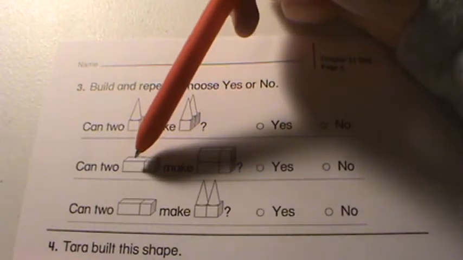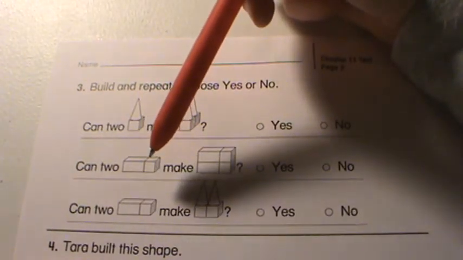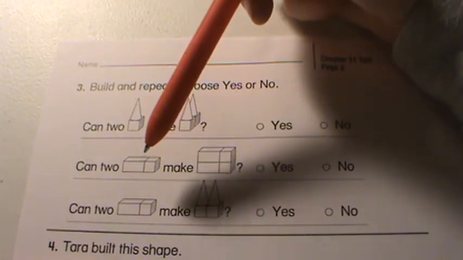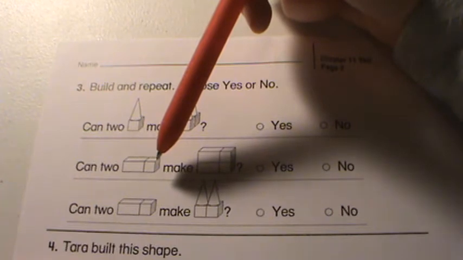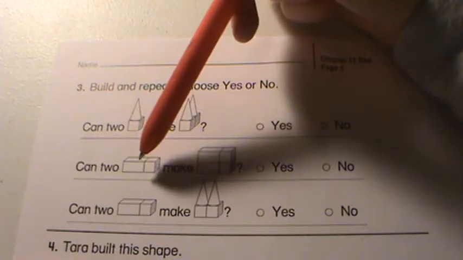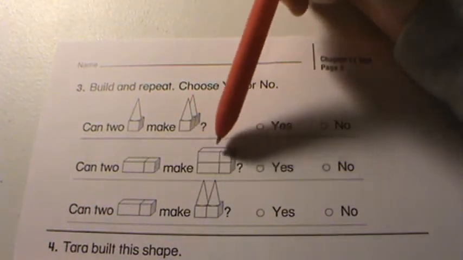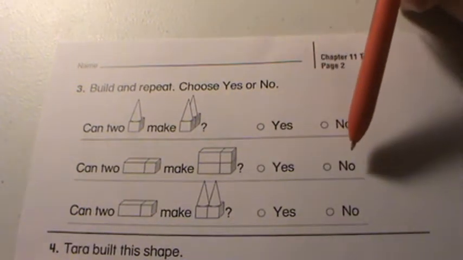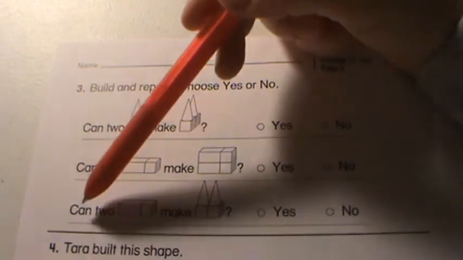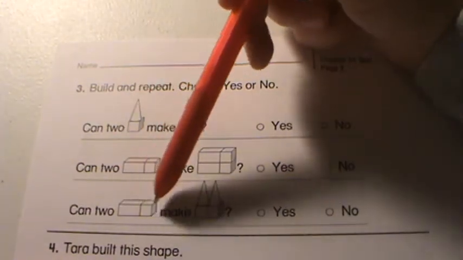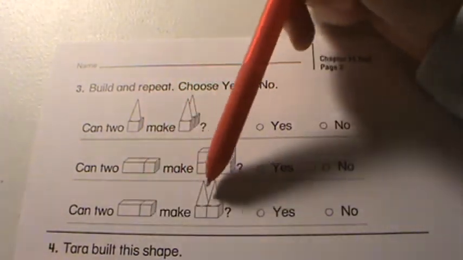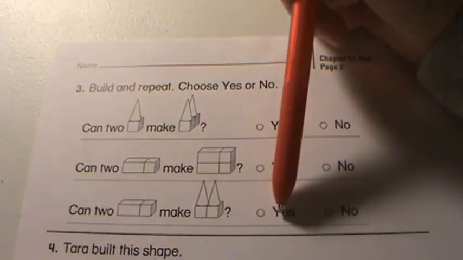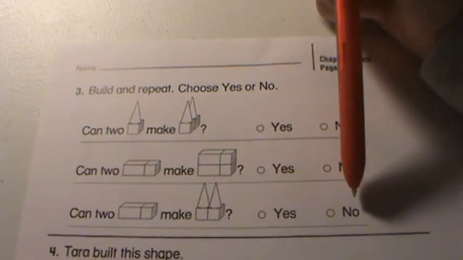Can 2 of these, a rectangular prism and a cube, if you make 2 of those, would it end up making this shape? Yes or no? Can 2 of these, the same shape you just made, if you did 2 of those, could it make this shape? Yes or no?